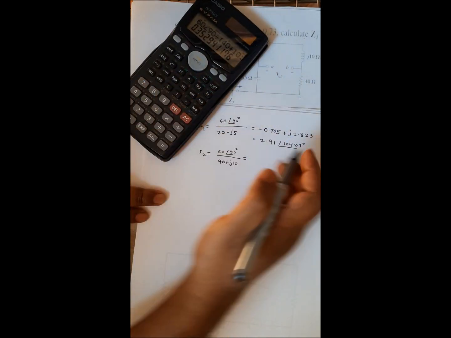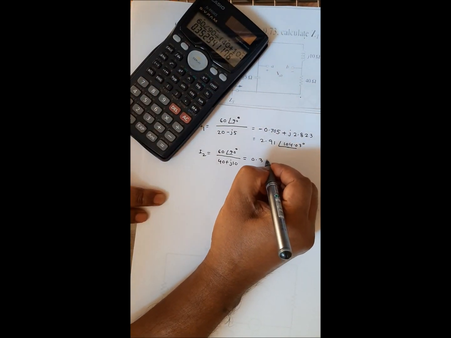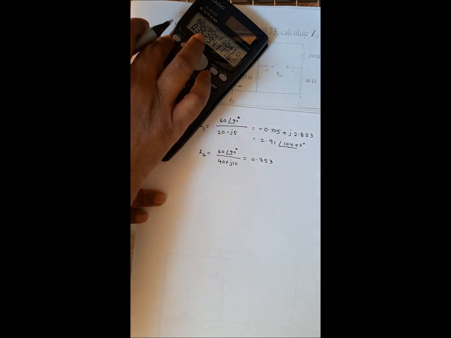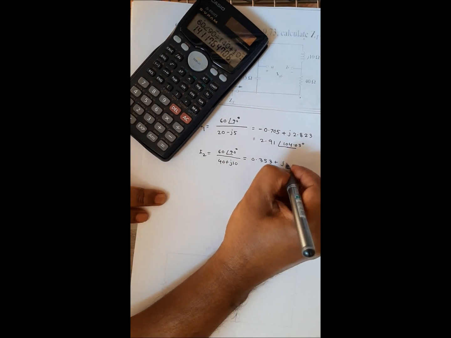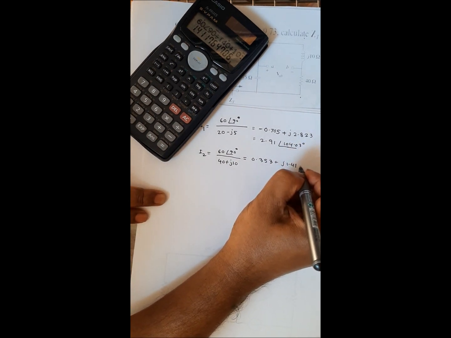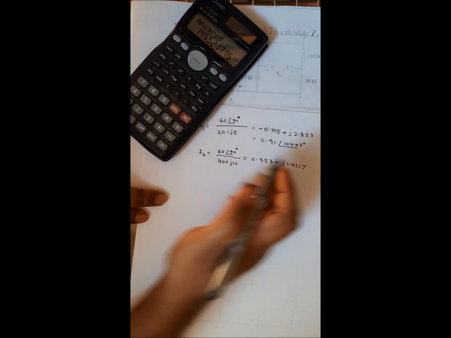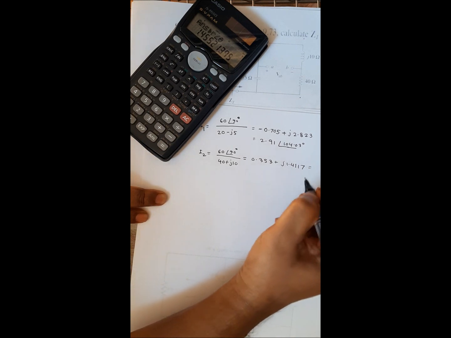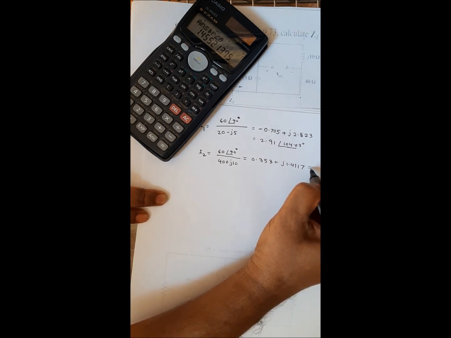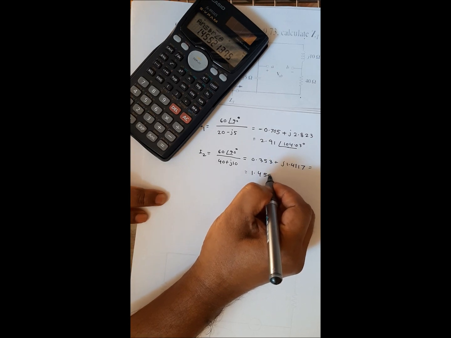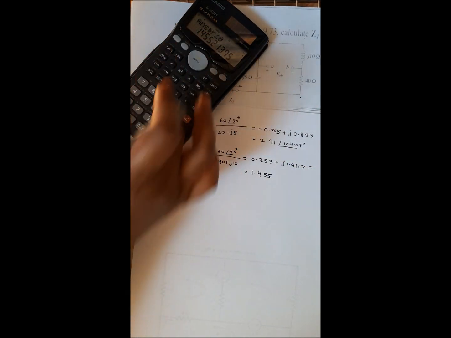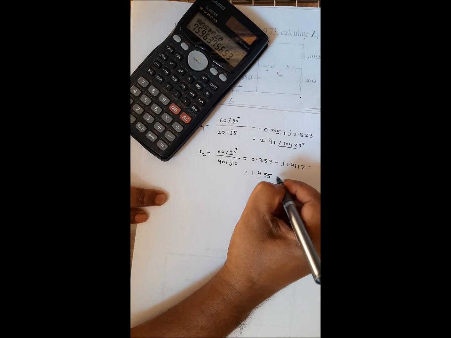So it goes to 0.353, and the imaginary part is 1.4117. If you want to get the polar form, that will be 1.455, and the angle is 75.96.